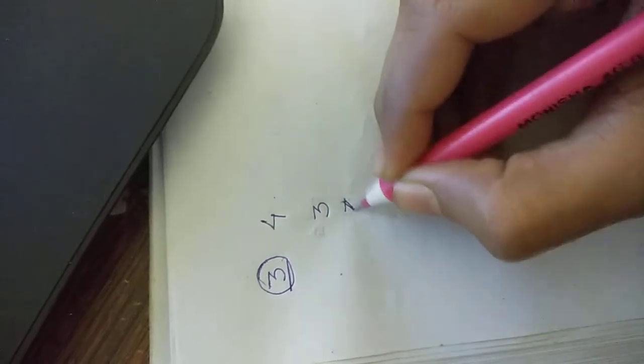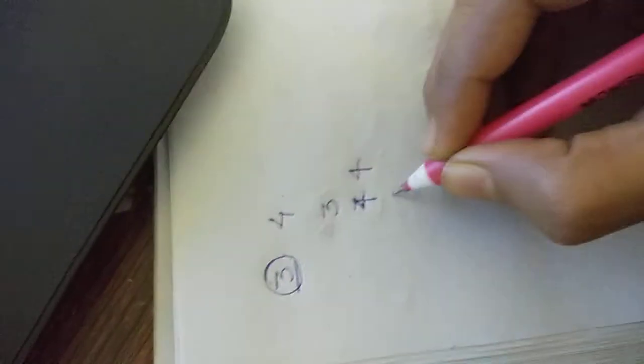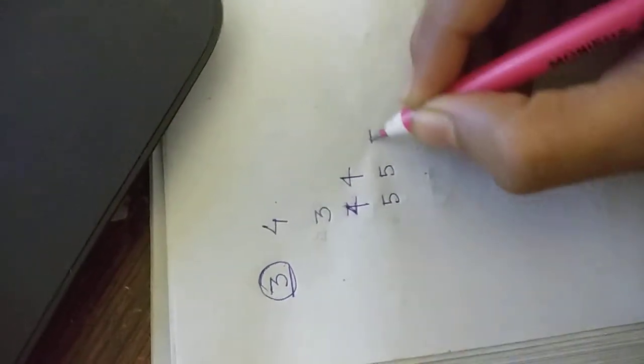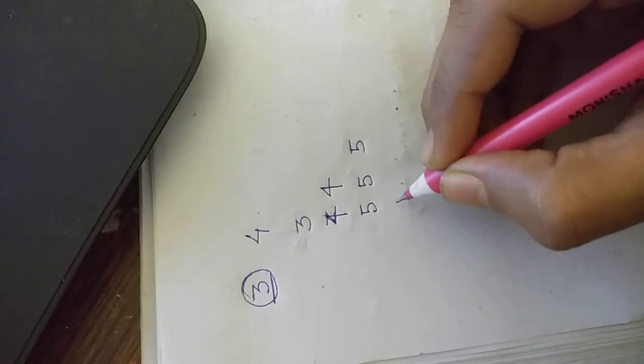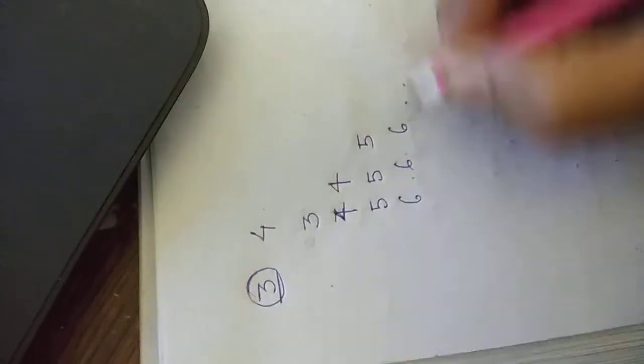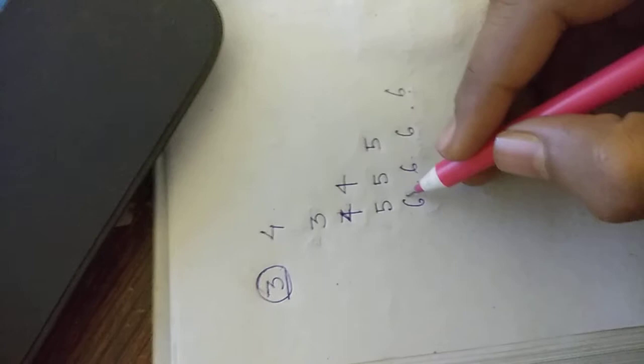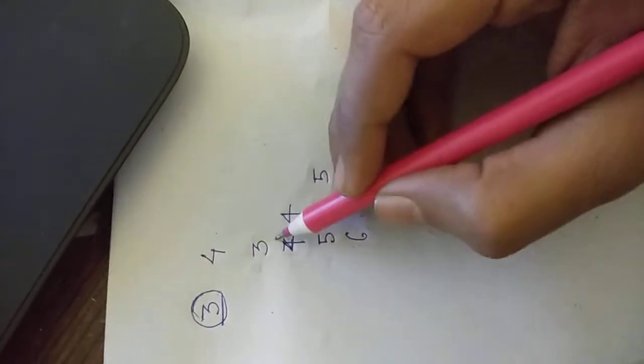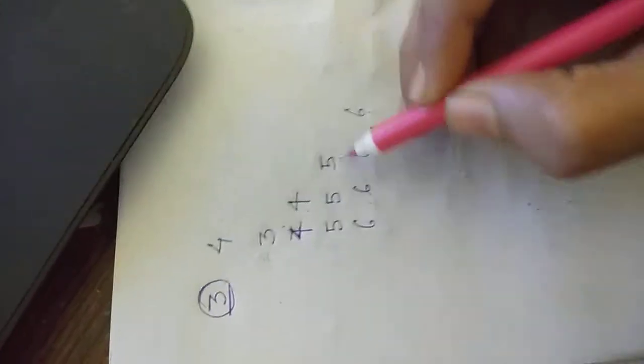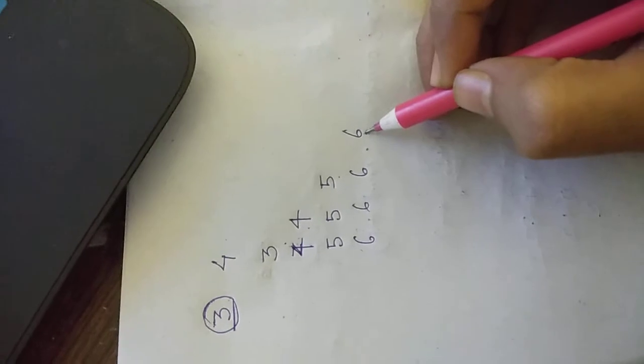there will be 2 4, okay, then 5 5 5, okay, then 6 6 6 6 till 4. You can see that it starts from 3, then 2 4, then 3 5, then 4 6.